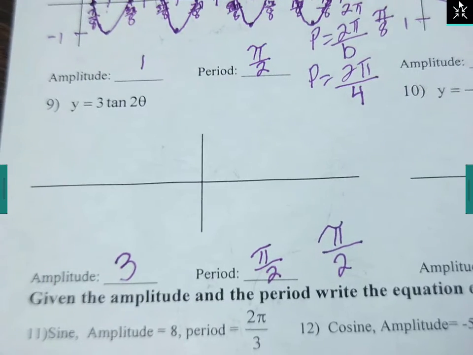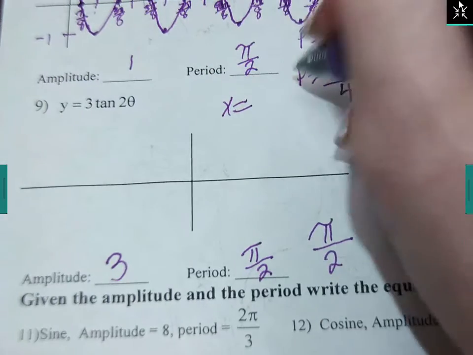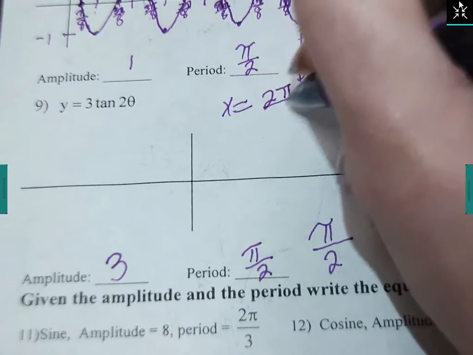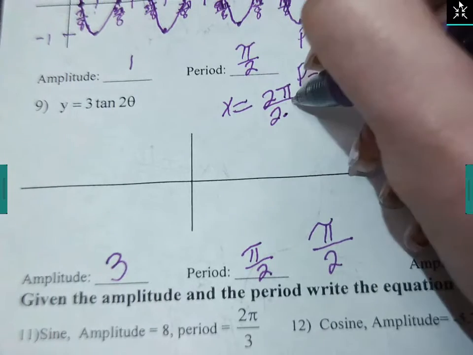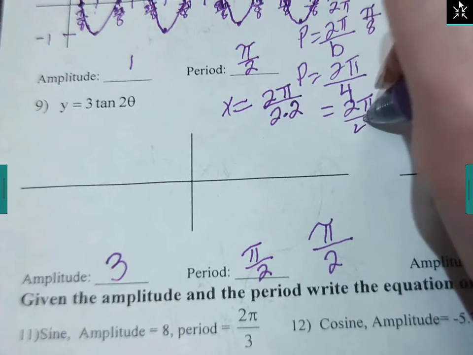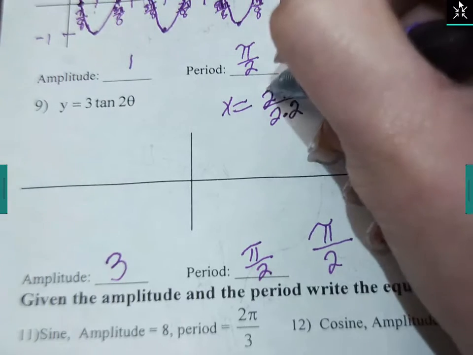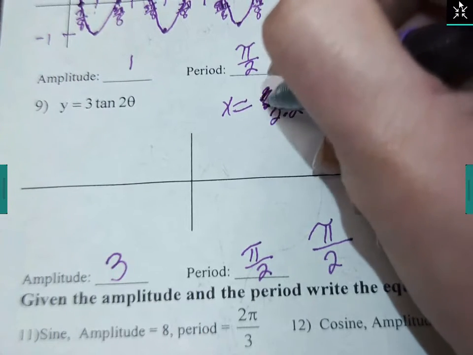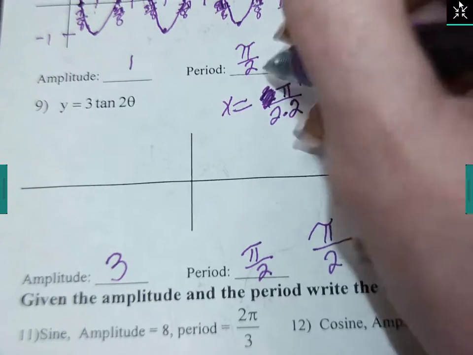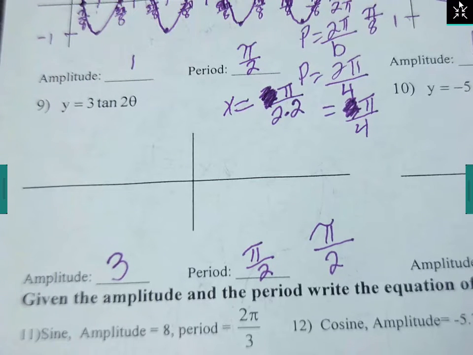The next thing we need to find for our tangent are our asymptotes. And remember, the asymptotes are half of the period. Oh, I'm sorry, this is not 2 pi, it's just pi. So it would just be pi over 4, right? Sorry, I realized I made a mistake when I got the same as the period. Does that make sense? It's just pi over 4.